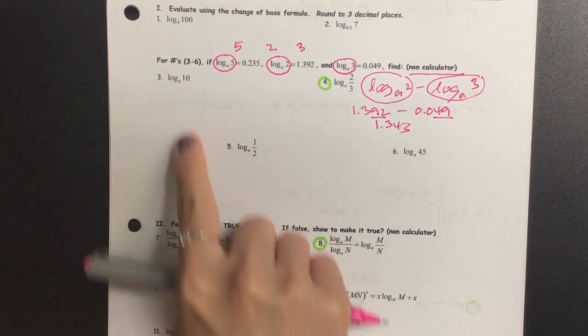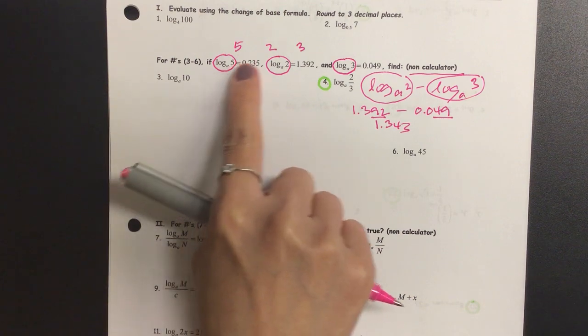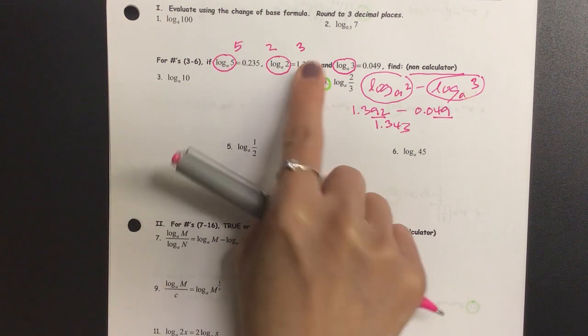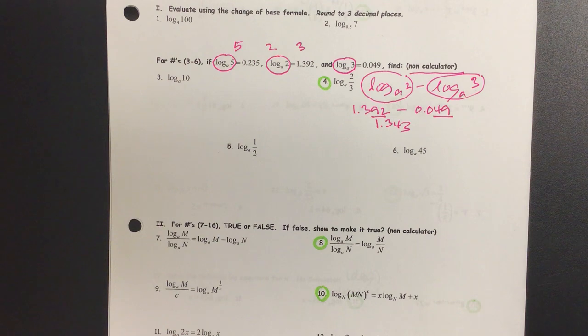So when you're doing these type of problems, just kind of ask yourself, what operation can I use following these 3 numbers? Or sometimes it could be repeated. So let's go on to number 8.